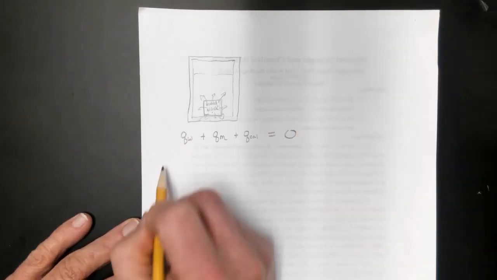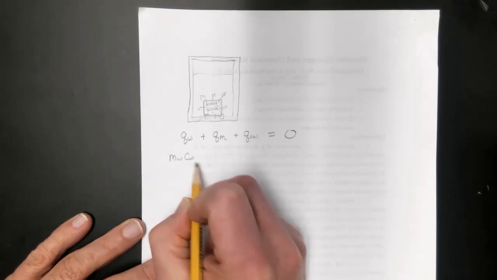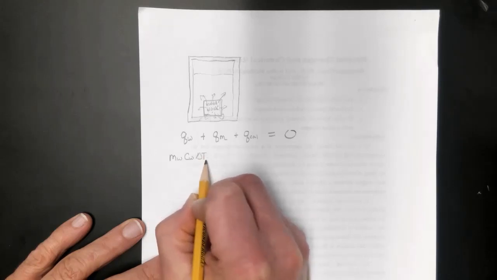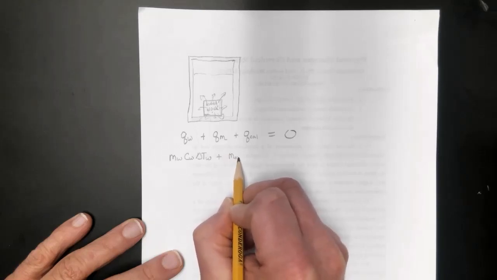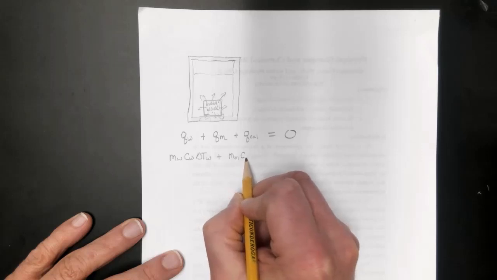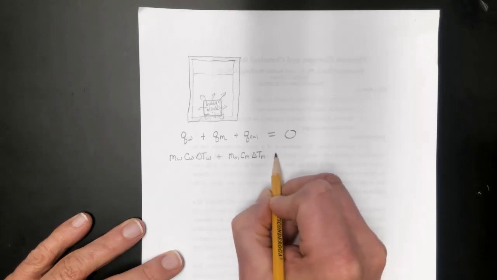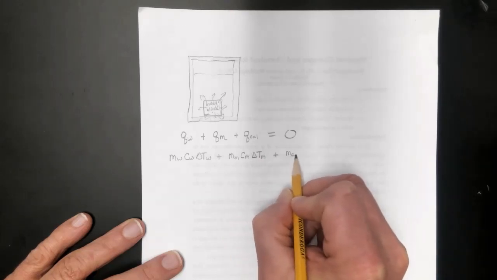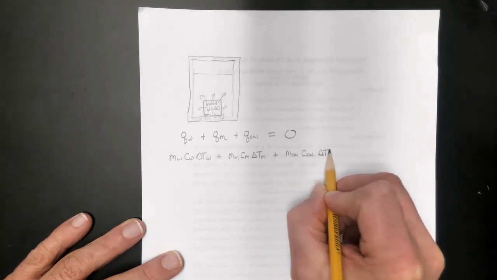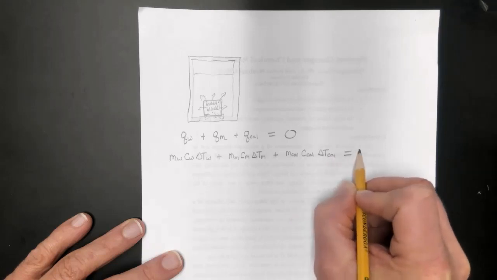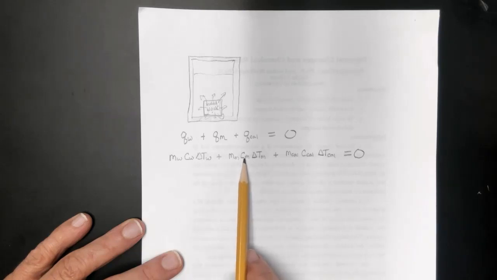Well, we know what this is. It's the mass of the water, specific heat of water, delta T of water, plus the mass of the metal block, specific heat of the metal block, delta T of the metal block, plus the mass of the calorimeter, specific heat of the calorimeter, delta T of the calorimeter. All that must equal 0. So in this experiment, we are trying to find the specific heat of the metal.